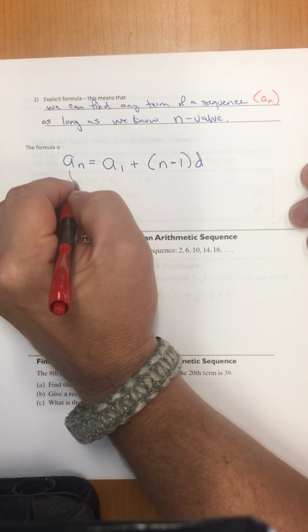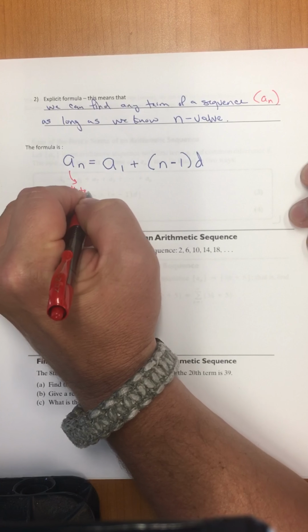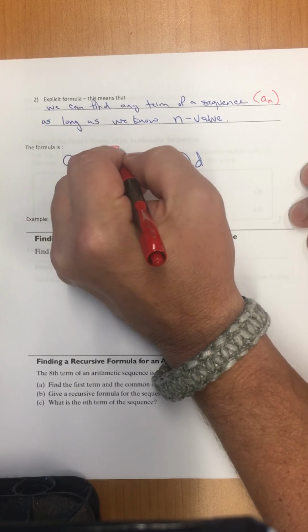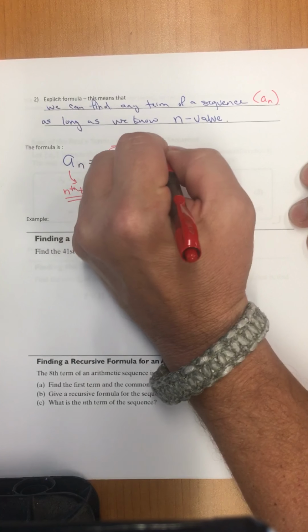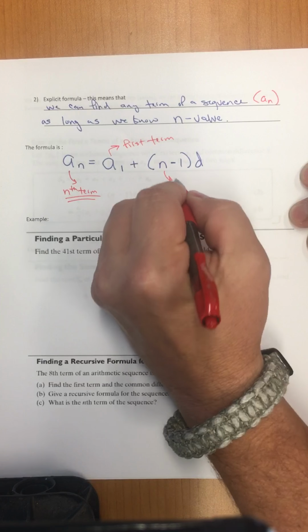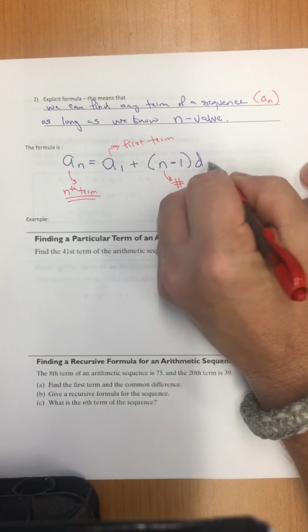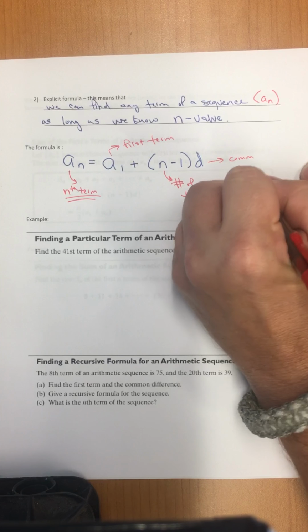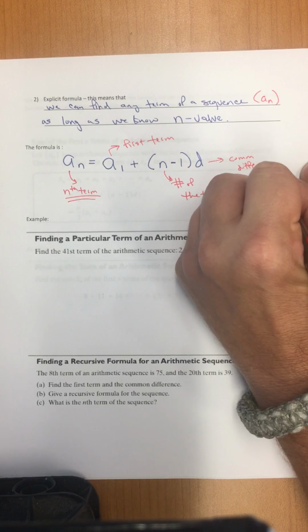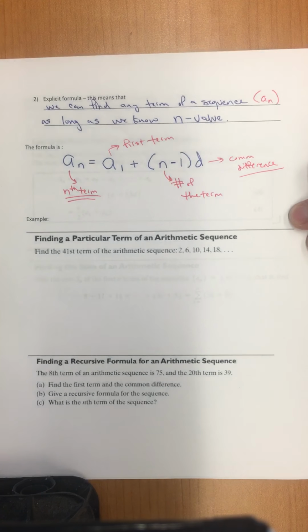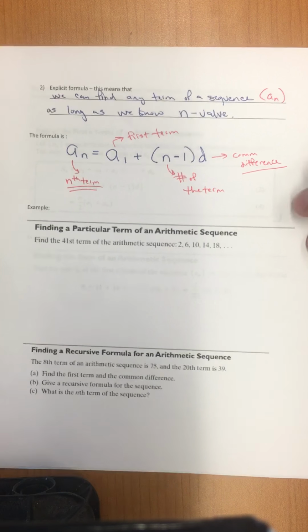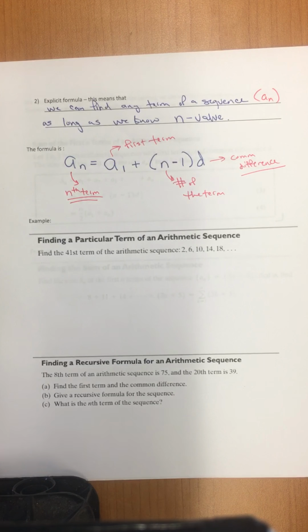Again, let's talk about what all this means. This is the nth term. This is the first term. This is the number of the term. That's that subscript. And of course, this is the common difference. The cool part about the explicit formula is you don't need the previous term. All you need is the first term and the number of the term.